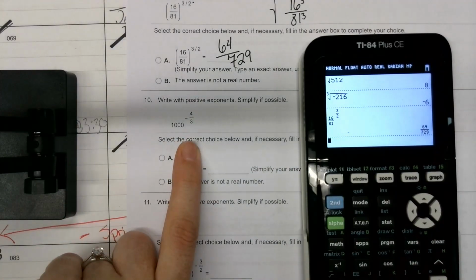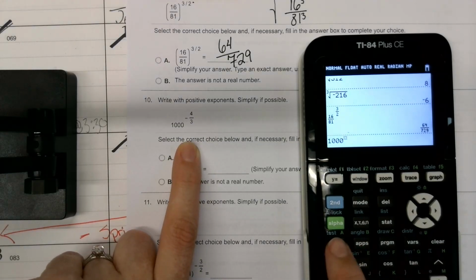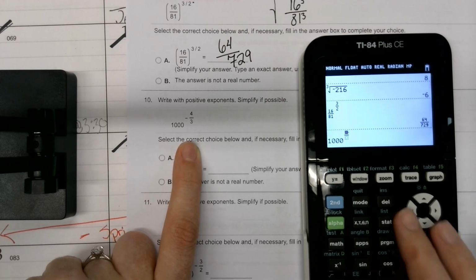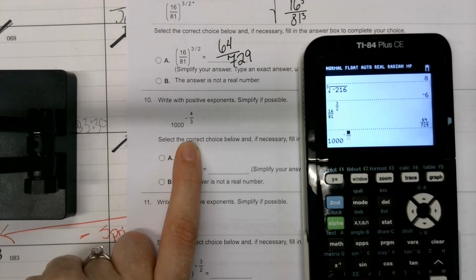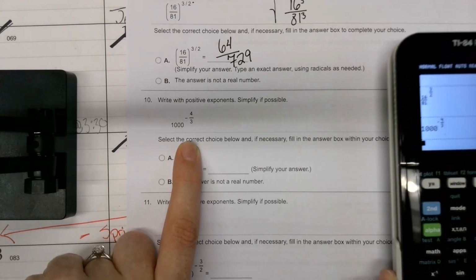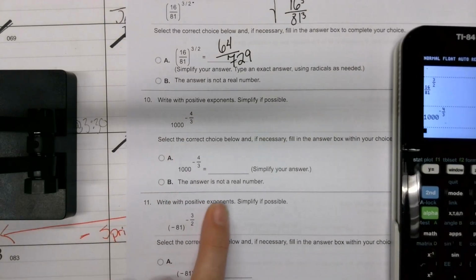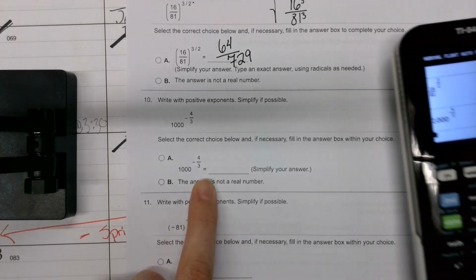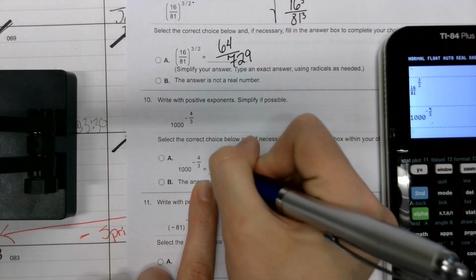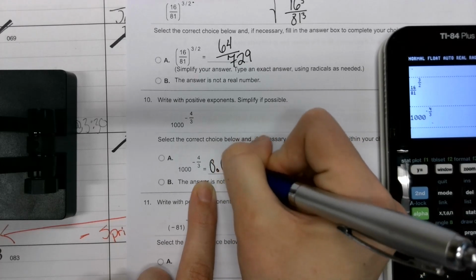This one I'd type into my calculator as well, raised to the 4/3. Do they want us? So this would be 0.123.